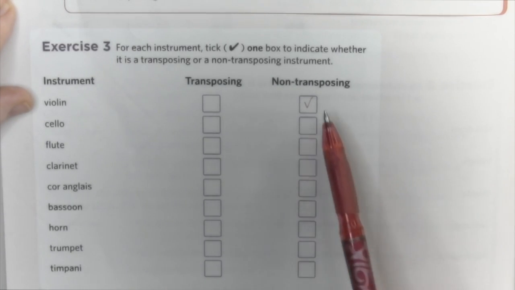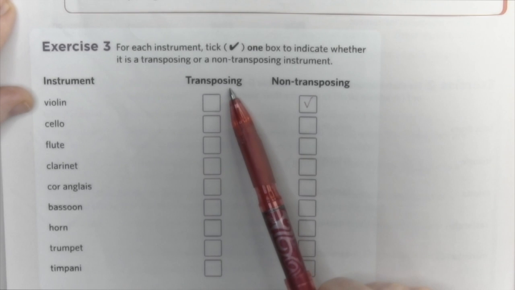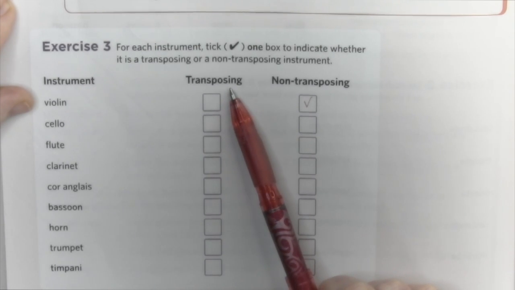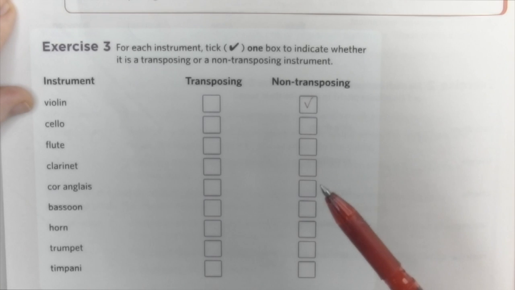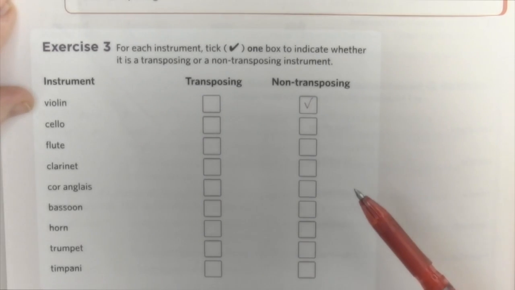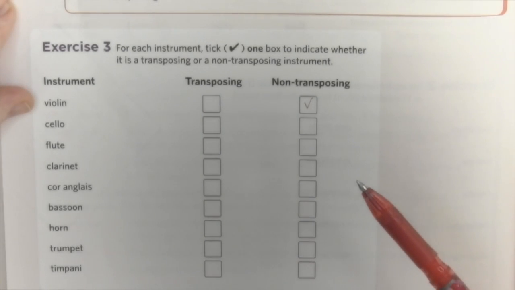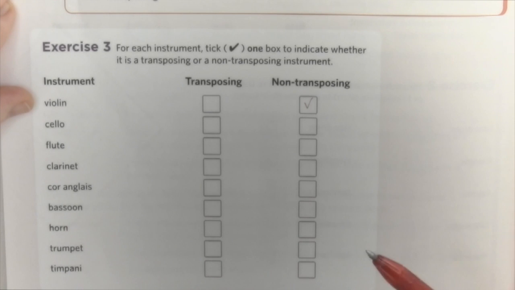In other words, the transposing instruments are those that read a note and produce another pitch, a different one. For example, the clarinet in B flat reads C, but the sound that it produces is B flat, so it's a major second down.